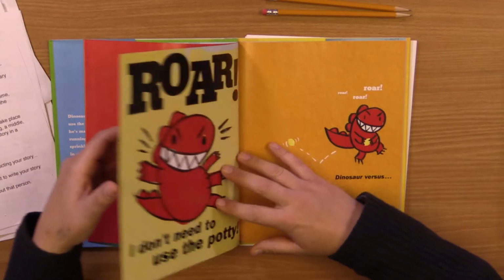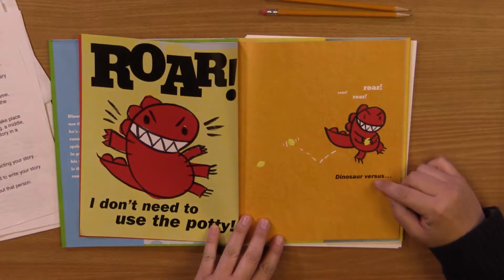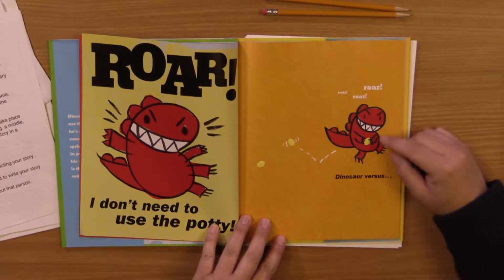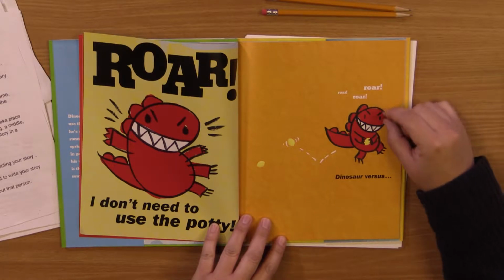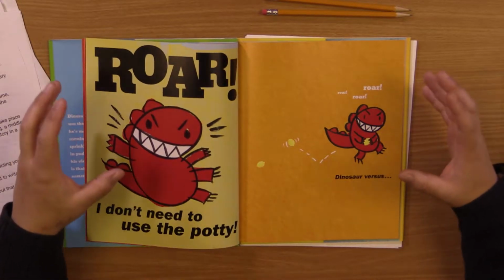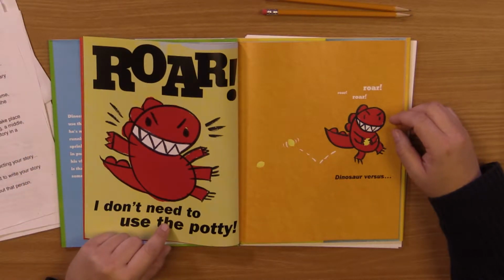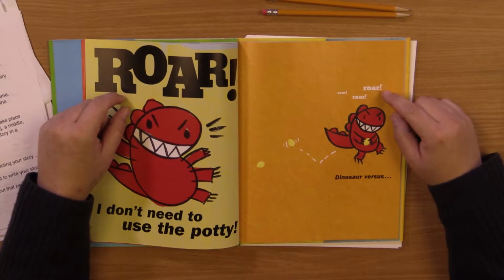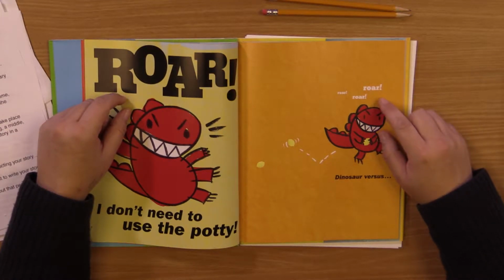Bob decided that on each page he would place his word. Now look how he uses different types of what we call font. What that is, just letters, different size letters, different looks to the letters. So when we have roar up here, roar is really big and bold. And then we hear the dinosaur say, I don't need to use the potty. And then he's roaring away, and in little words, he's roar, roar, roar, you know.